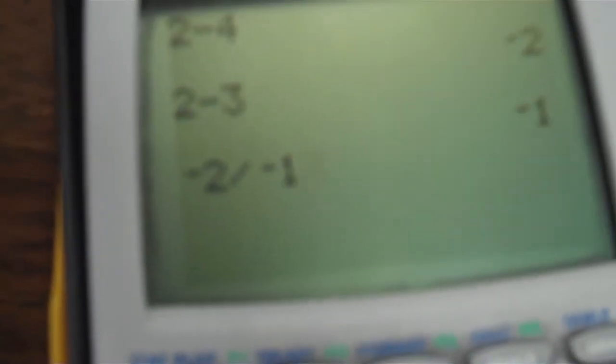Then on your calculator, you're just going to do this. So 2 minus 4, if you didn't know, is negative 2. So negative 2 divided by 2 minus 3 is negative 1. If you need to make a note, from here to here, all I did was subtract. And then I'm just going to divide that. Negative 2 divided by negative 1 is a positive 2. So you're going to put slope is 2. Okay? So that's one way to do it.